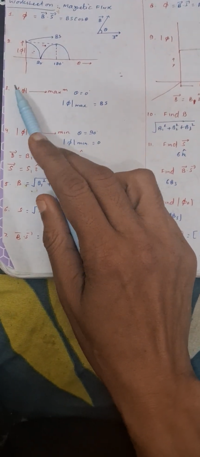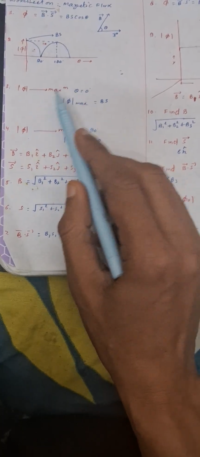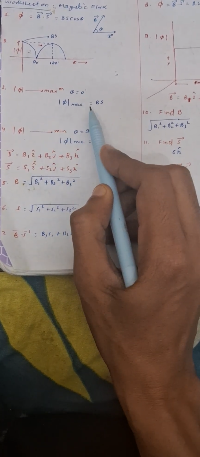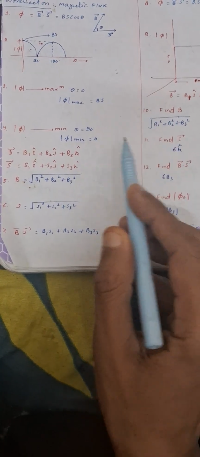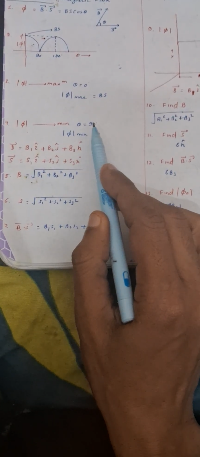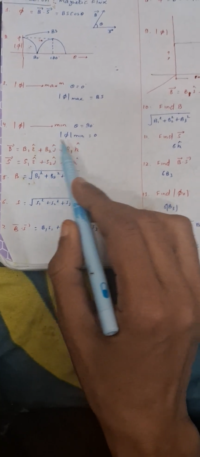Next is the condition for maximum flux. Flux is maximum when theta is equal to 0, and the maximum value of flux is B into S. Next is minimum flux. Minimum flux is at theta equal to 90 degrees and its magnitude is 0.